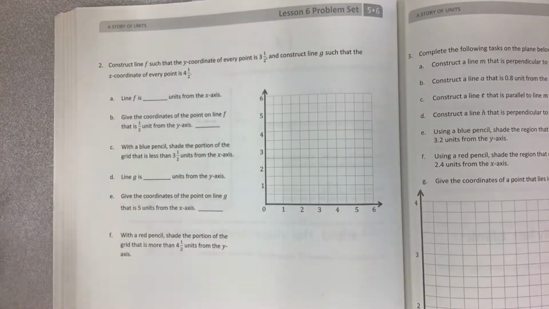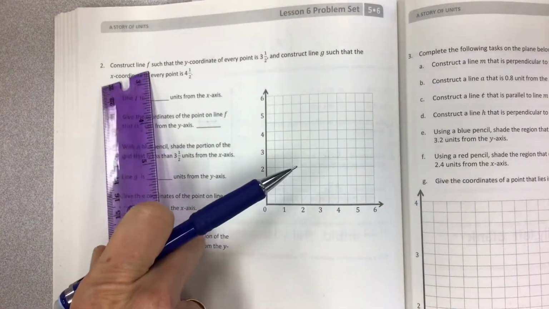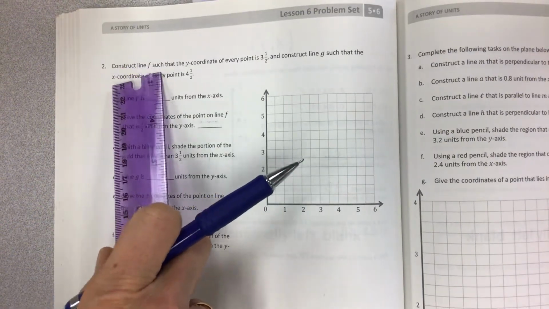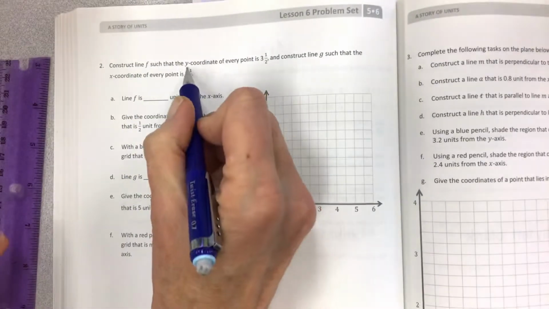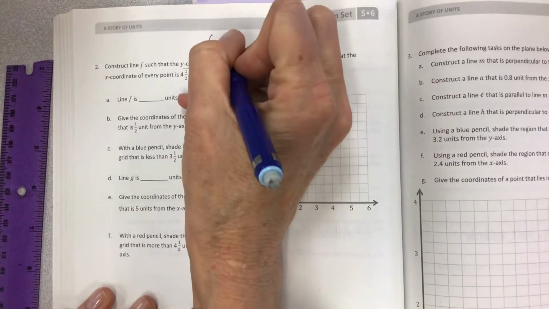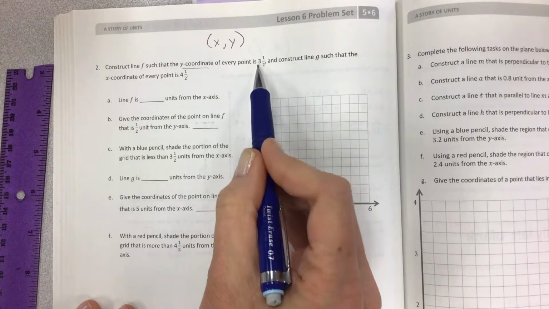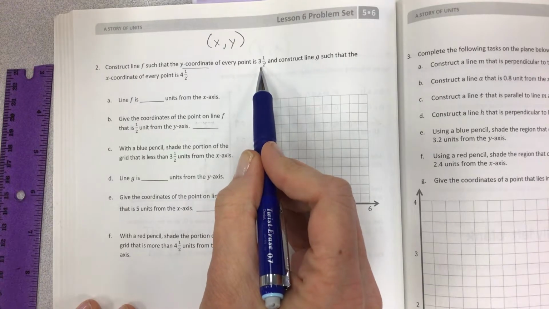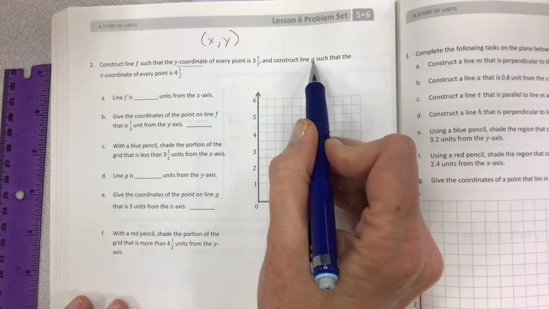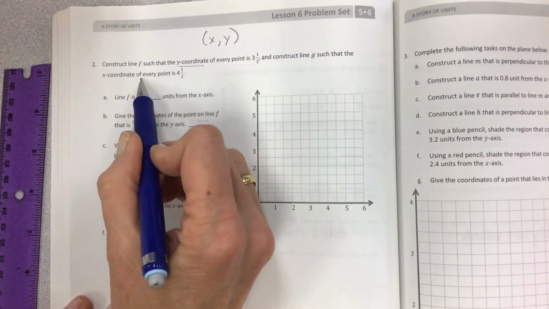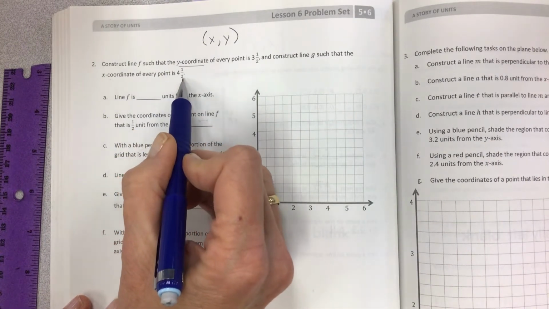We're going to construct a line F, that's a fancy cursive F sort of, such that the Y coordinate of every point, go ahead and do that for your little cheat sheet, of every point is 3.5, okay? And construct line G such that the X coordinate of every point is 4.5.